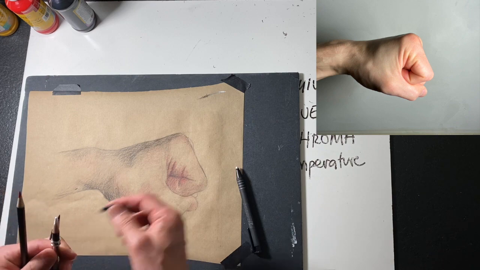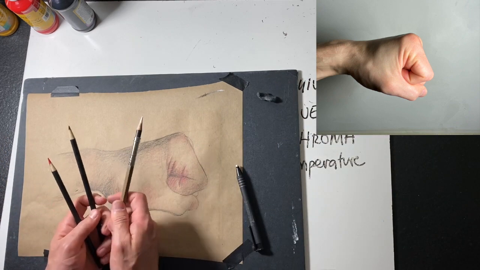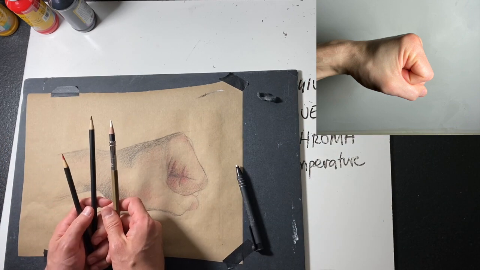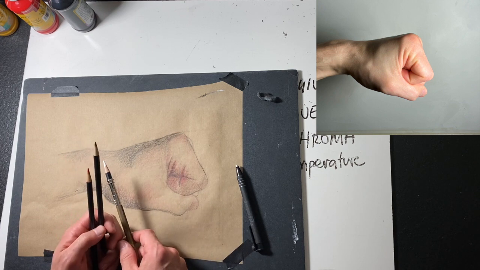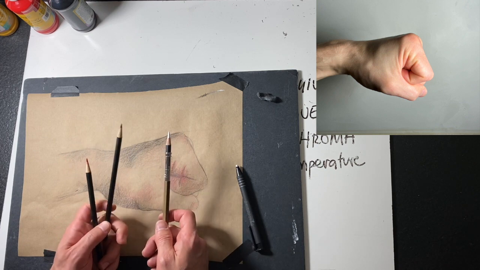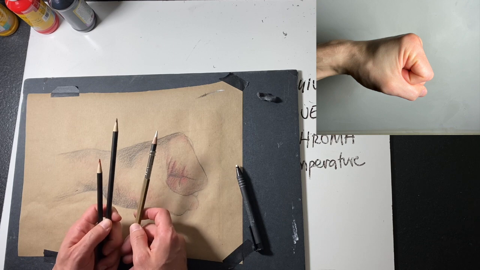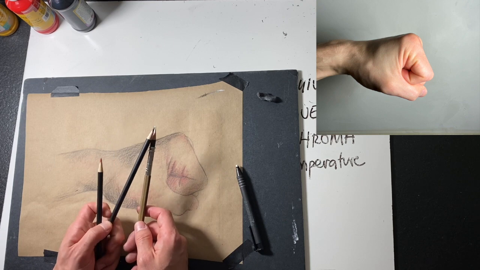And in general, for this technique, you really want to keep this white separated from all the other colors. There are some gorgeous artists that do some blending or mixing of it.